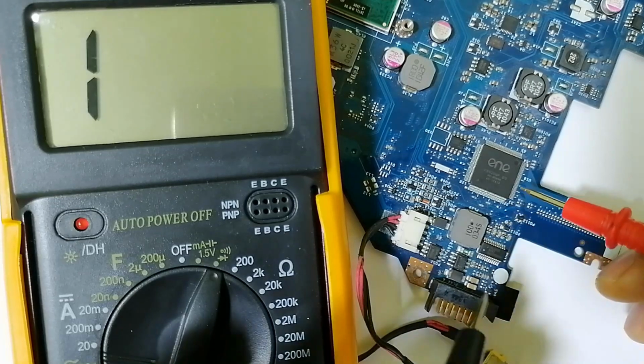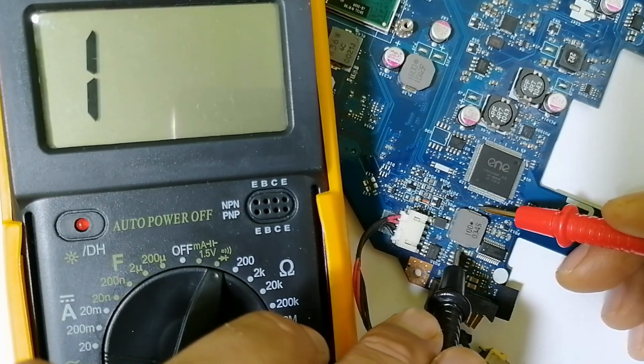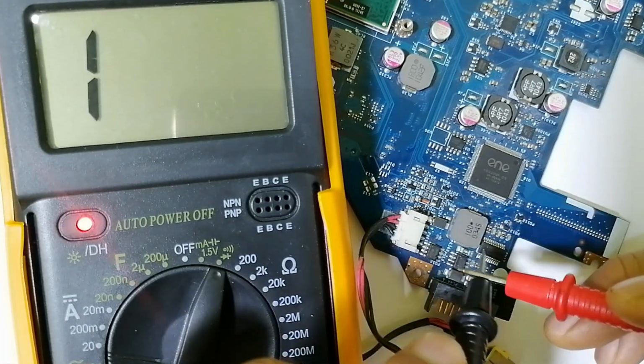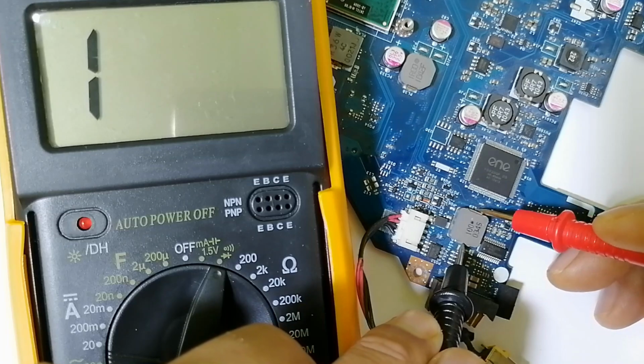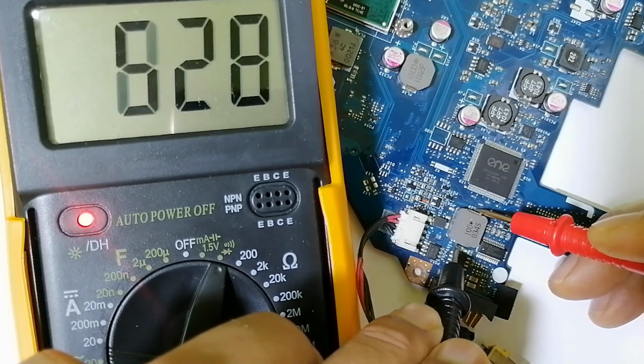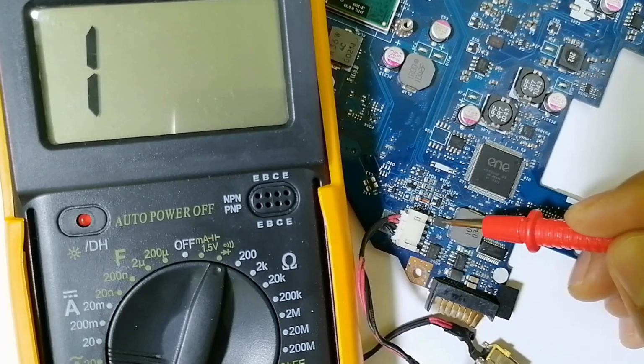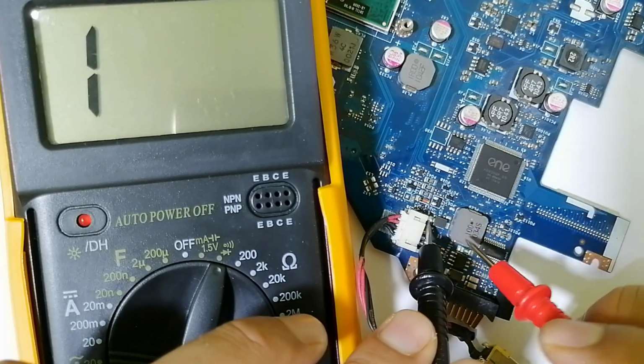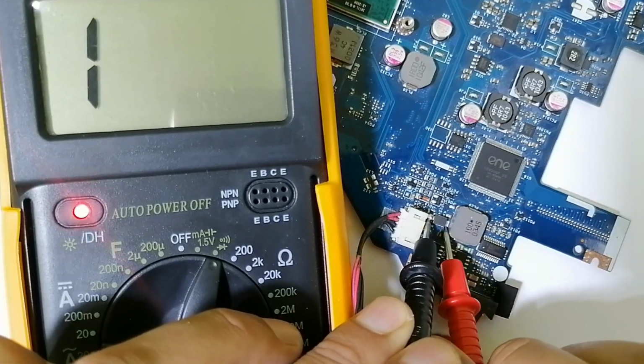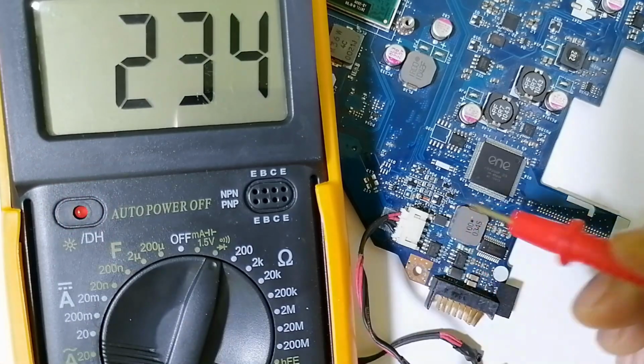So let's check this inductor. Also the same working principle. For the inductor we should get, as you can see here, a very low resistance in the multimeter. Means this inductor is good. Here also we have another inductor. Let's check it also. This inductor over here, also low resistance.